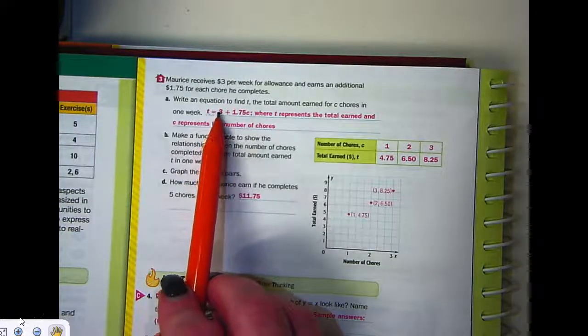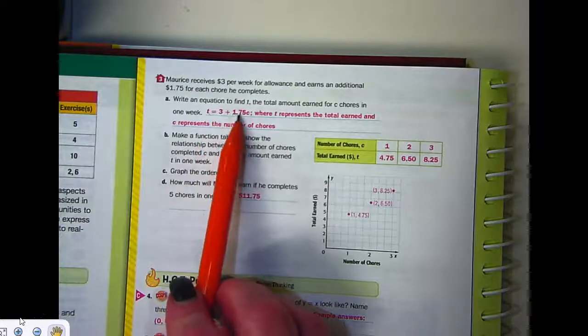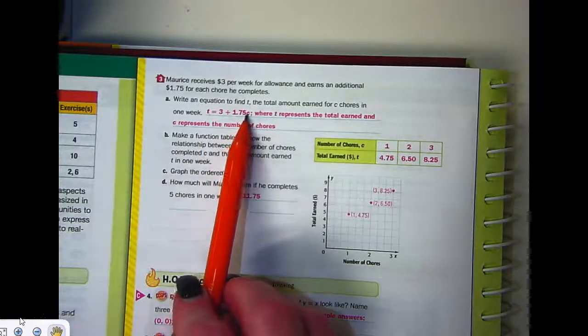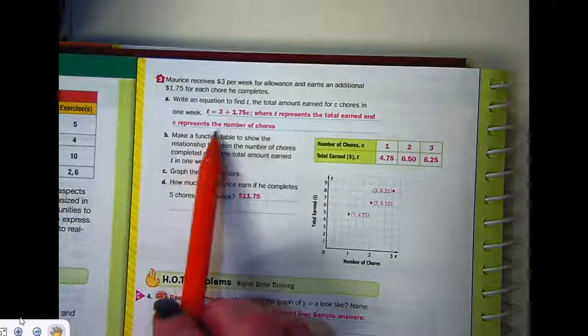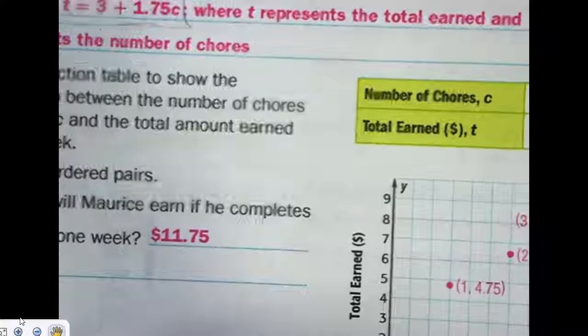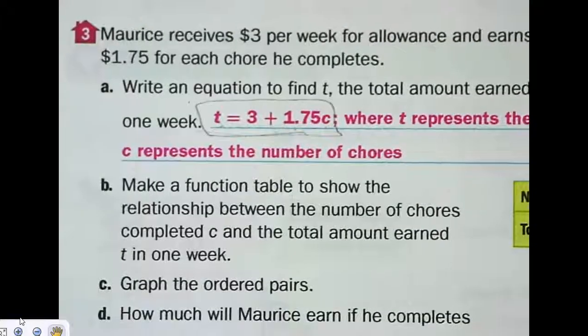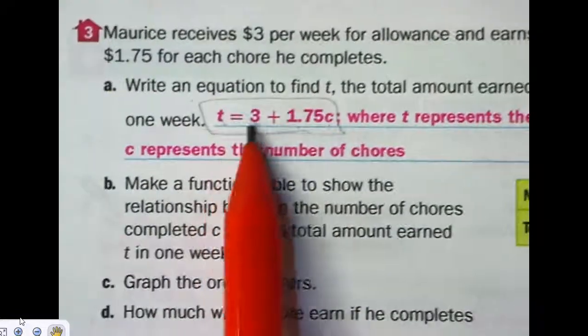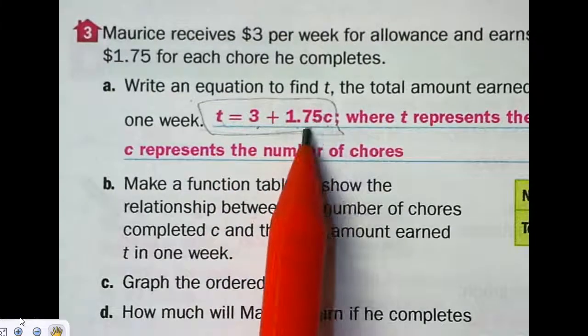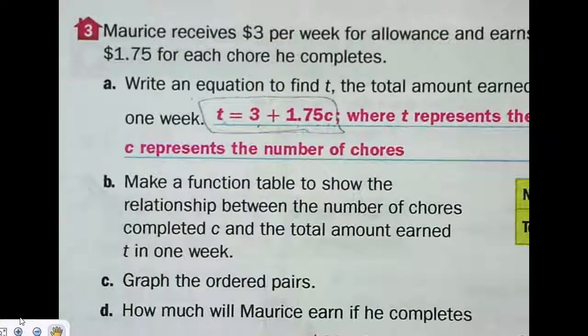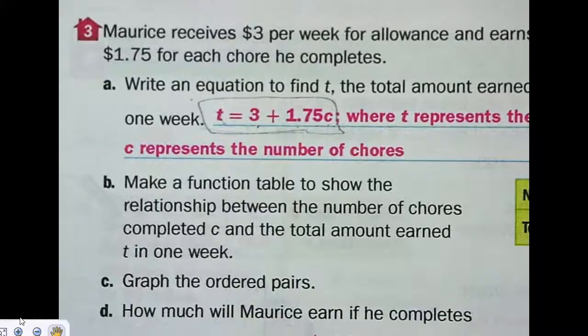He earns $3 no matter what, plus $1.75 times the number of chores. This should be the equation that you have. You should have the total equals $3 plus $1.75 times the number of chores that he has.